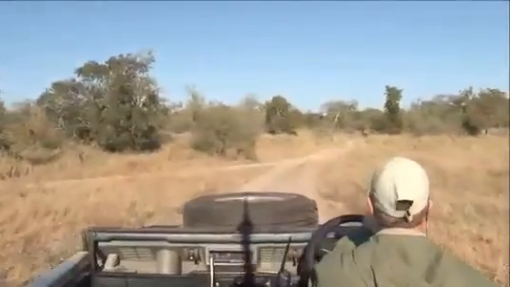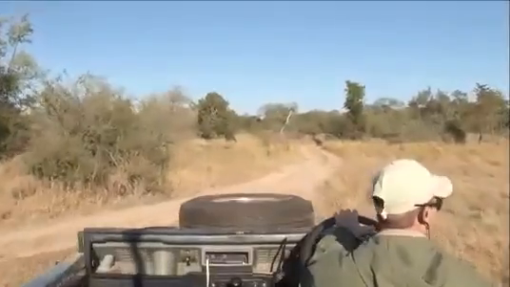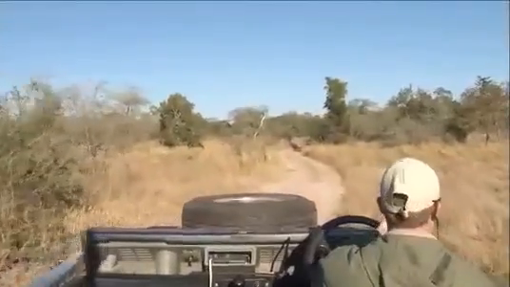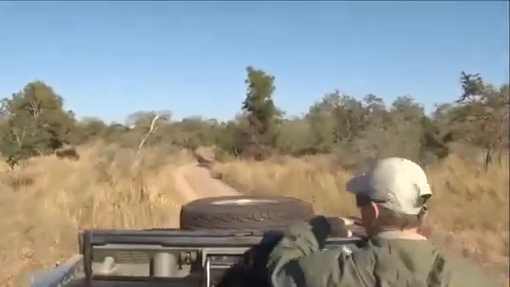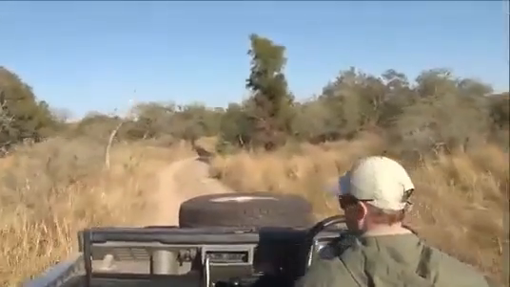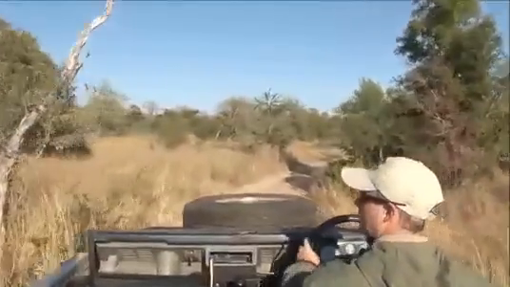It's called habituation, a very big thing that allows us to get close enough to these animals safely, and it's due to the hard work of the past 40 years of safari that's being done in this area.